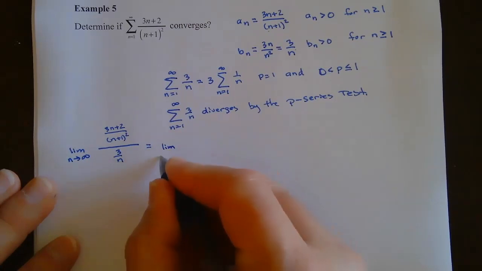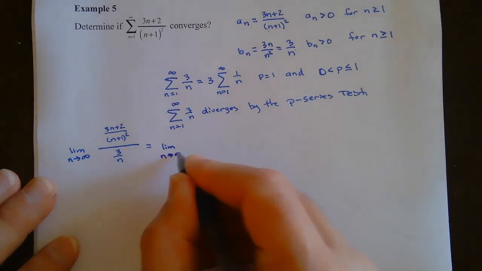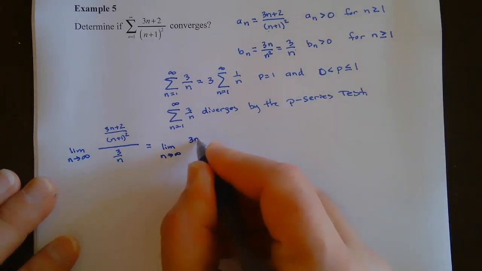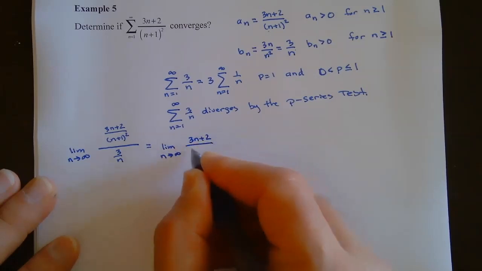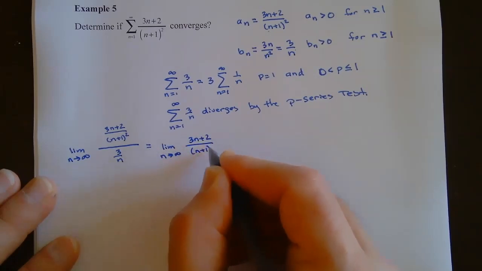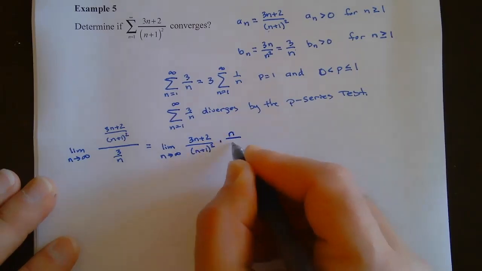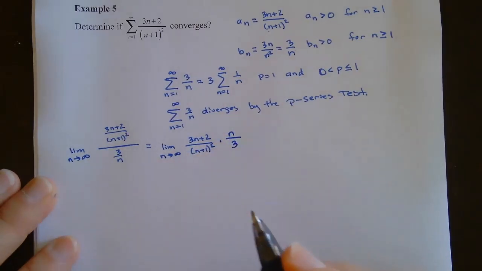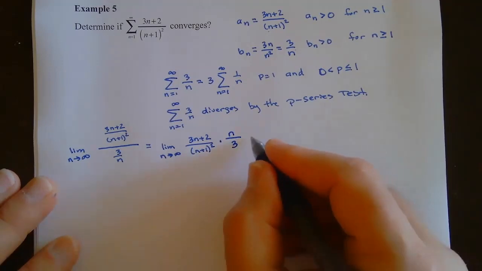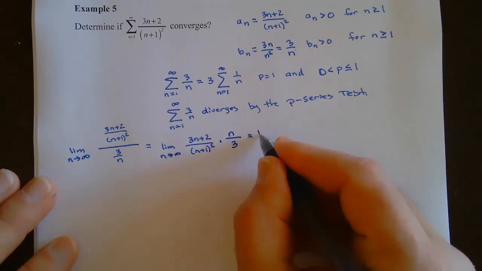So this is going to be the limit as n goes to infinity of (3n plus 2) over (n plus 1) squared times n over 3. Okay, so this would be the limit.